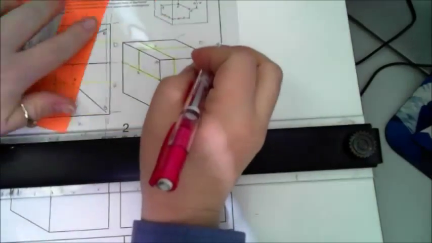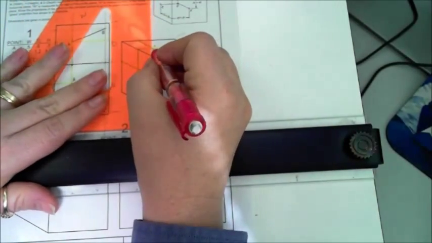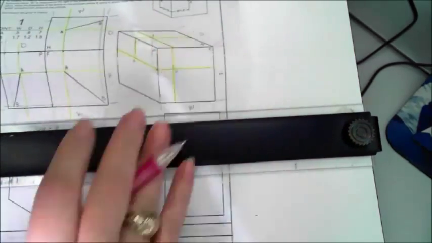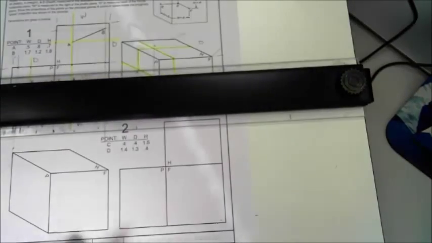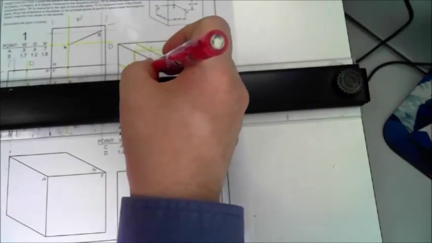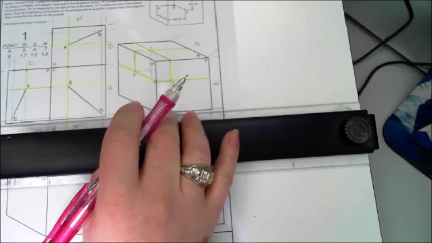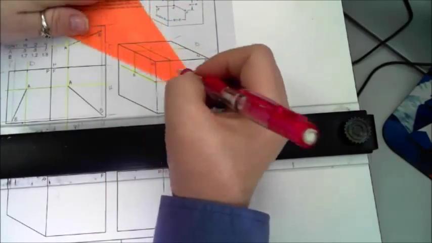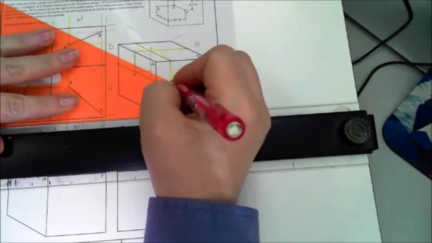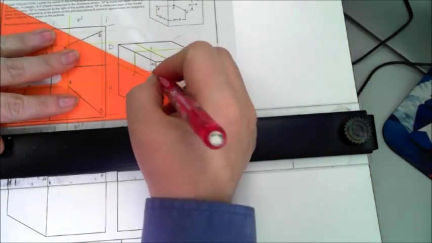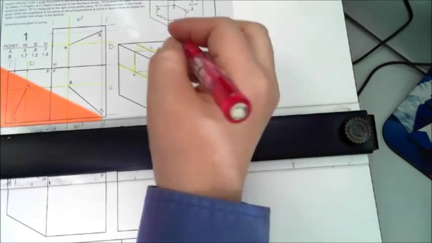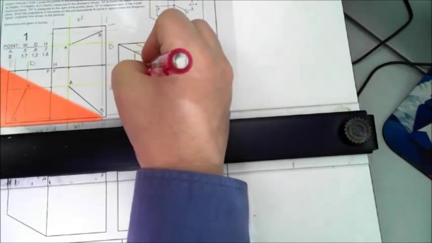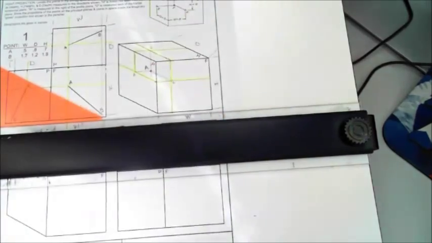So to do that, come down at the 90 here, and horizontal here. Yeah, pretty much it, yep. This becomes my point A. Let's find point B.